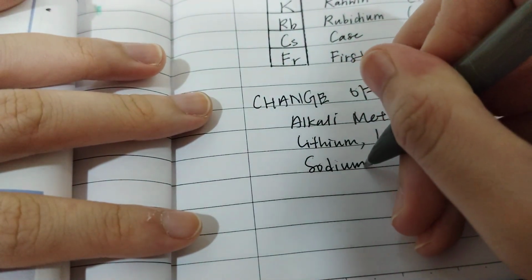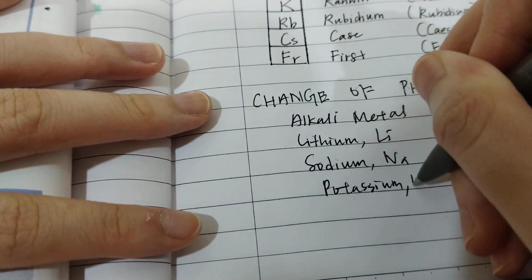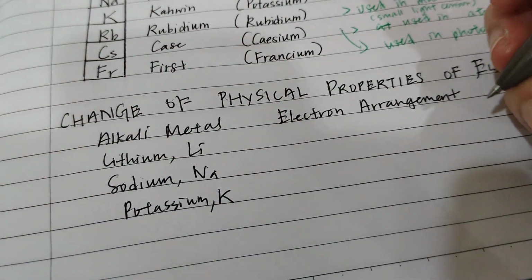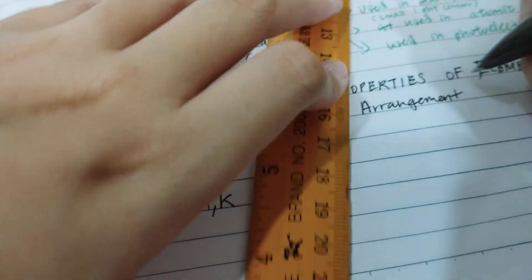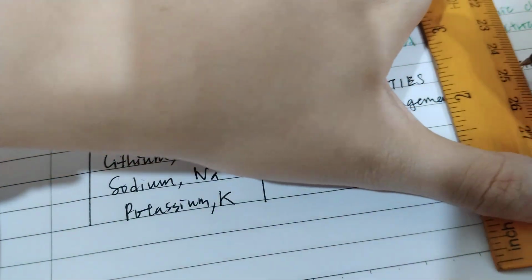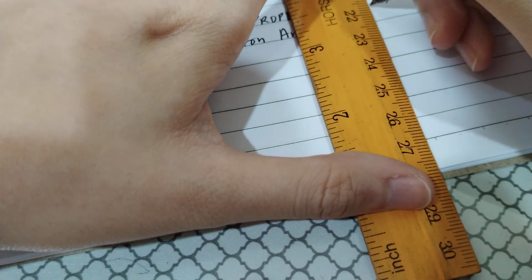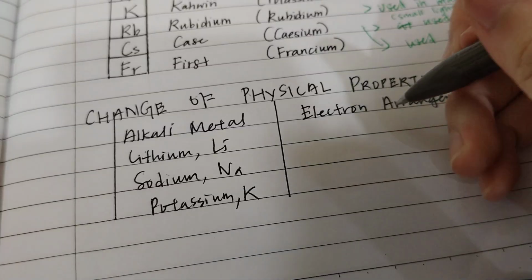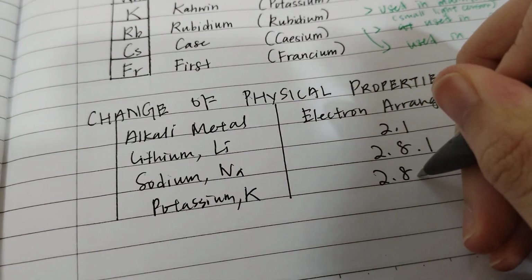So sodium, Na, potassium. Okay, let's draw a line. It's quite slanted. Not sure what I can do about that. Deary me. Okay. So lithium is 2.1. This is 2.8.1, and this is 2.8.8.1.